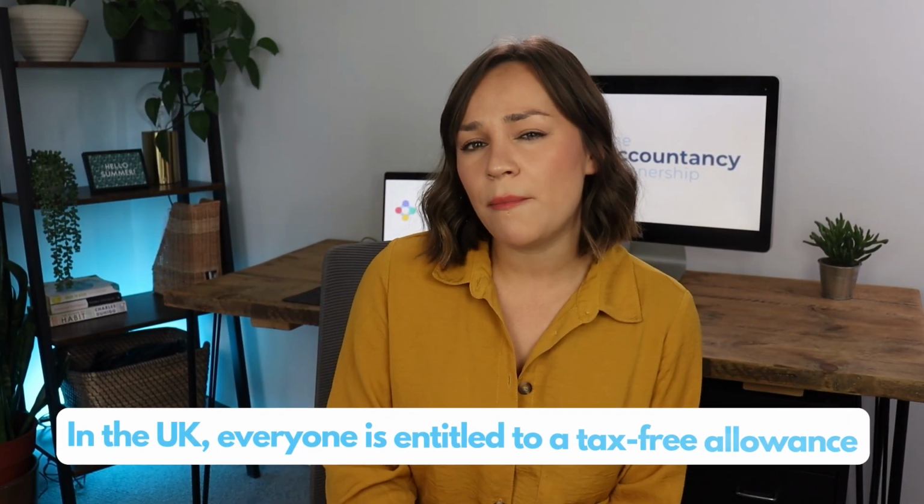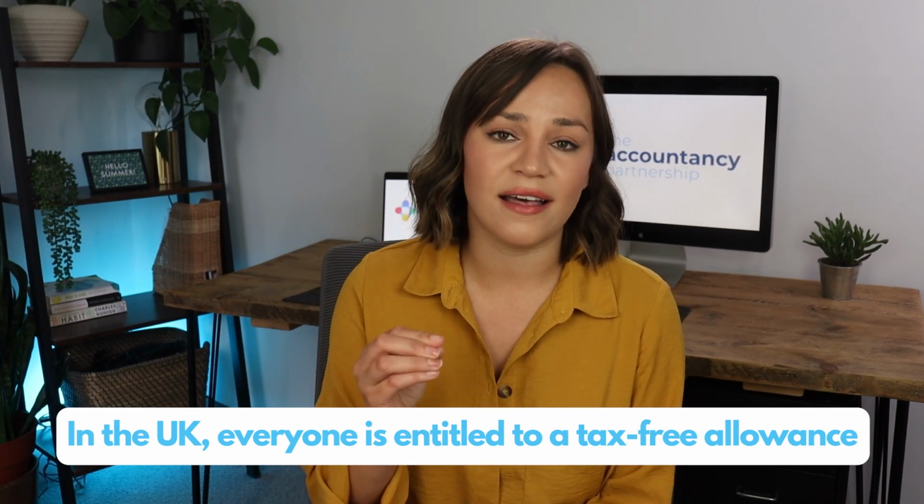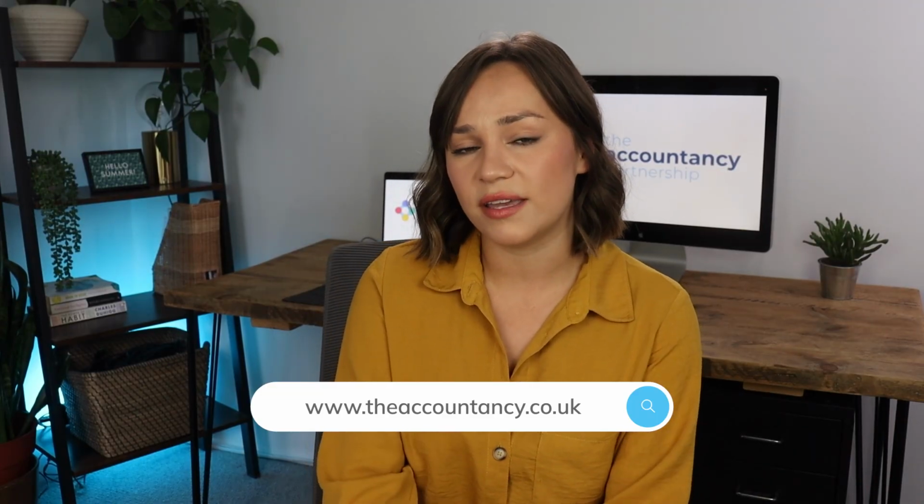It's also worth remembering that in the UK, everyone is entitled to a tax-free allowance. This applies to all of your income for the tax year, not just your sole trader earnings. And when your total earnings pass this threshold, they are taxed at the appropriate tax rates. Now, you can find out what the current tax rate allowance in the UK is by visiting our website.